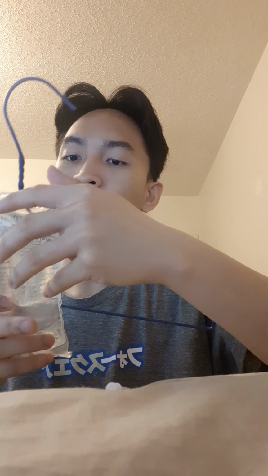That would be the total volume times the drop factor of 10, which is indicated by the IV tubing, and divided by 60 minutes. So that would be 50 times 10, 500, divided by 60, that would be 8.3, and we round that off to 8 drops a minute.